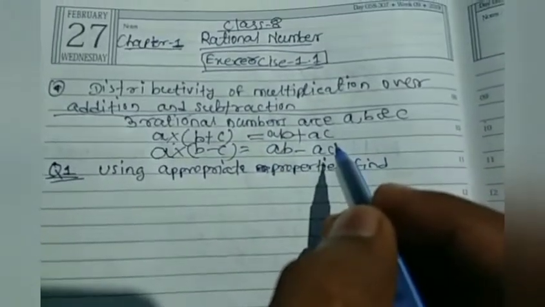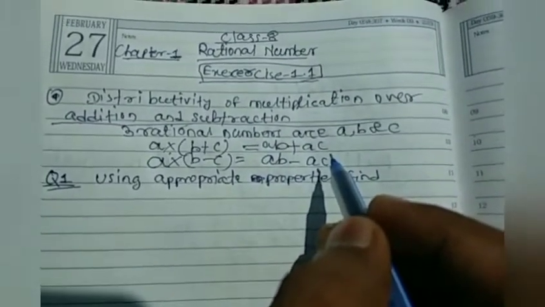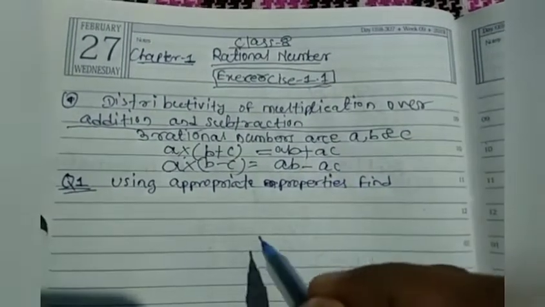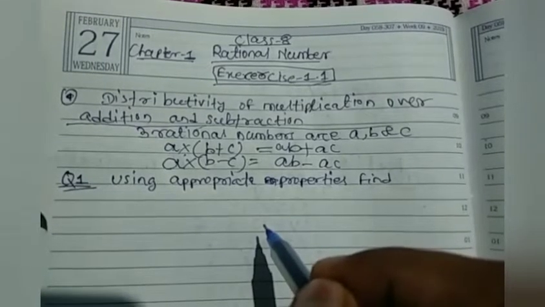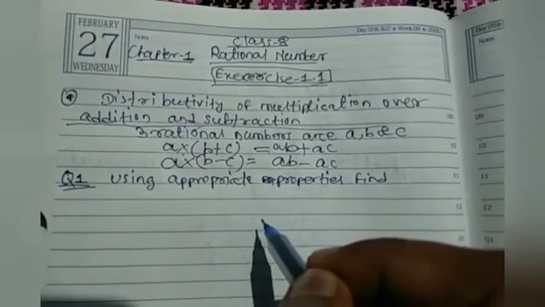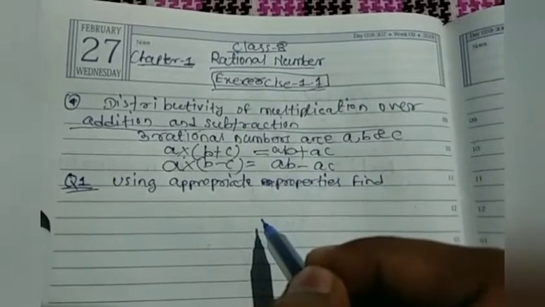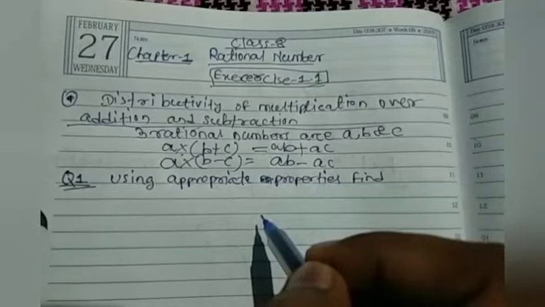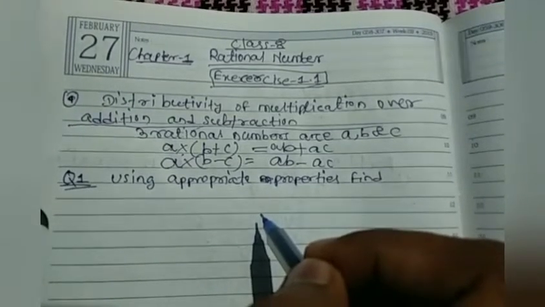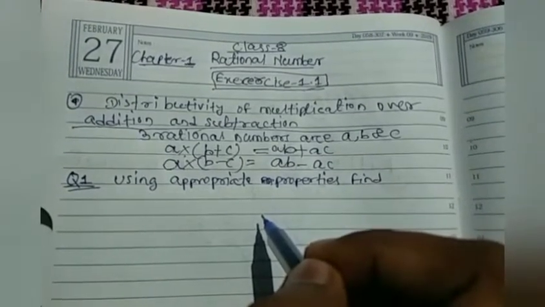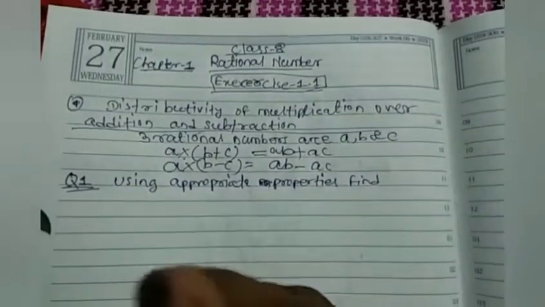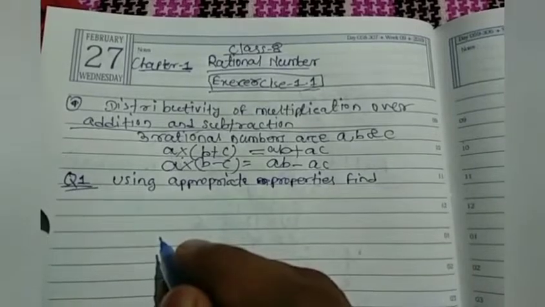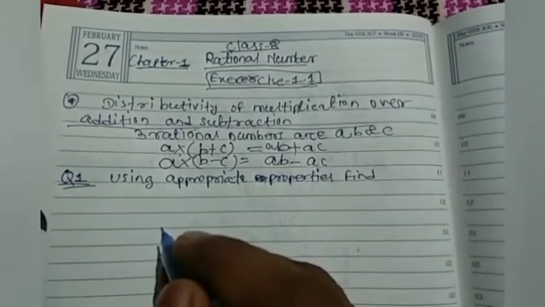In previous classes, we have already read the different properties of rational numbers. Closure property: when two numbers are algebraically operated on by any operation, that is addition, subtraction, multiplication or division, and give the same category of numbers, that is known as closure property.